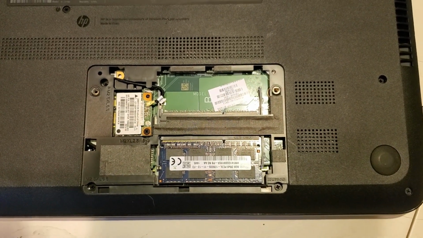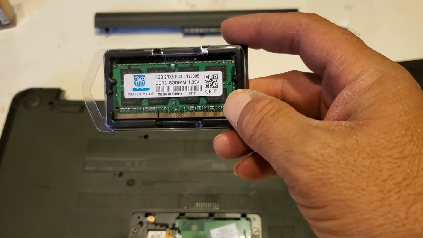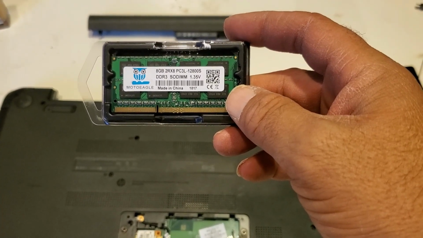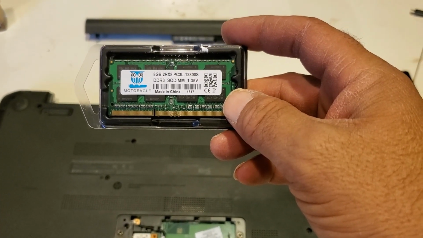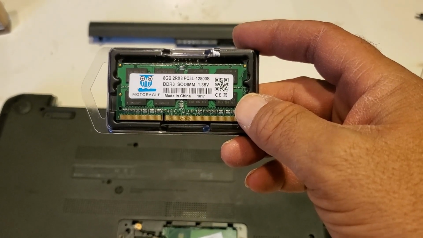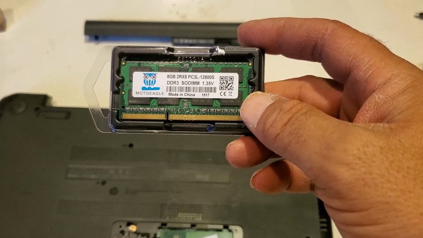And so I went to Amazon and I bought one. You saw on Crucial.com it was $41 or $44. I got this for $27. So I hope it works. So let's get to it and install it.